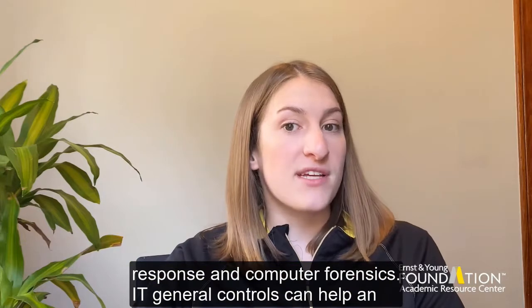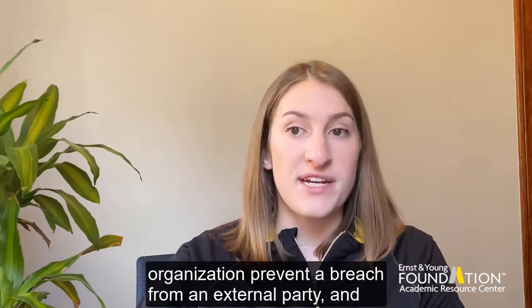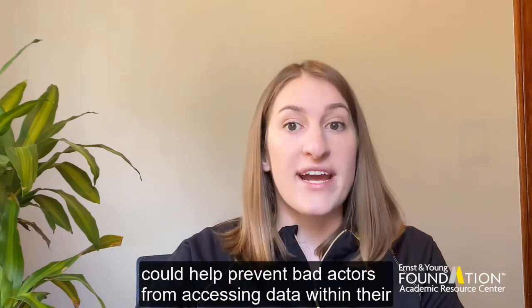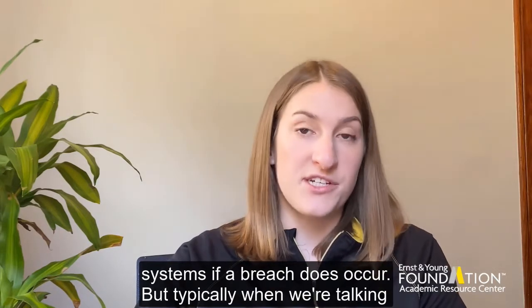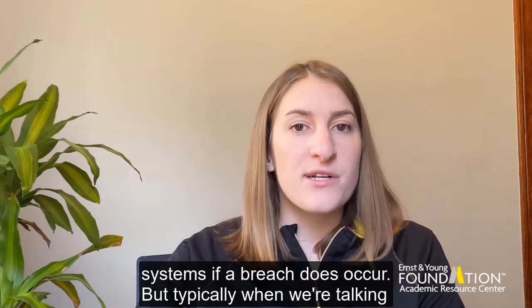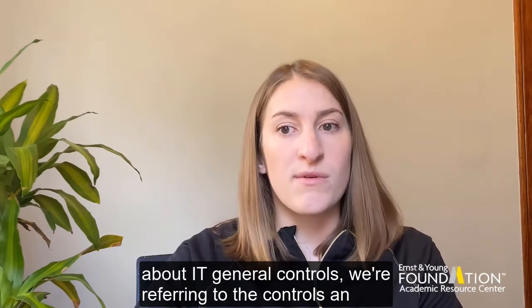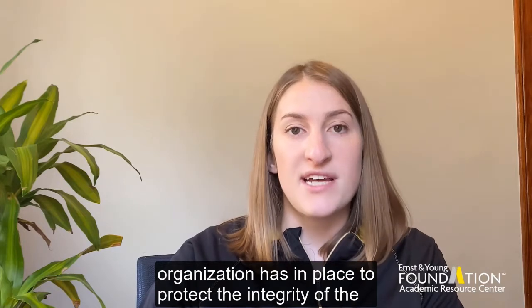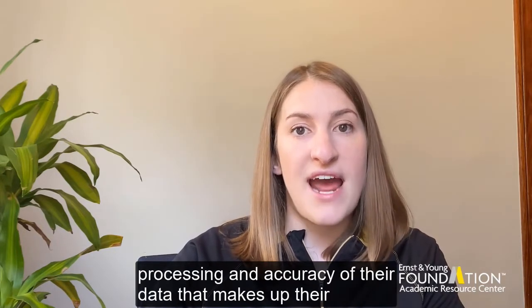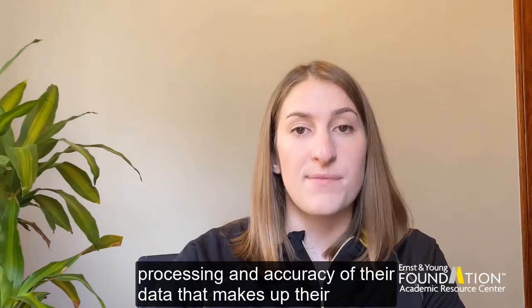IT general controls can help an organization prevent a breach from an external party and can help prevent bad actors from accessing data within their systems if a breach does occur. But typically when we're talking about IT general controls, we're referring to the controls an organization has in place to protect the integrity of the processing and accuracy of their data that makes up their financial statement.